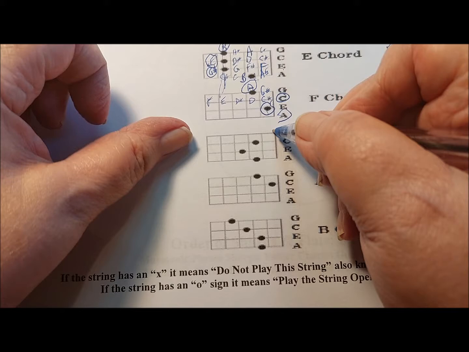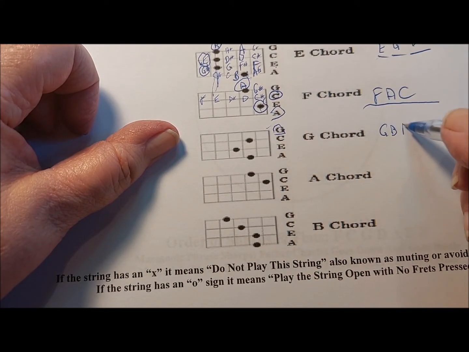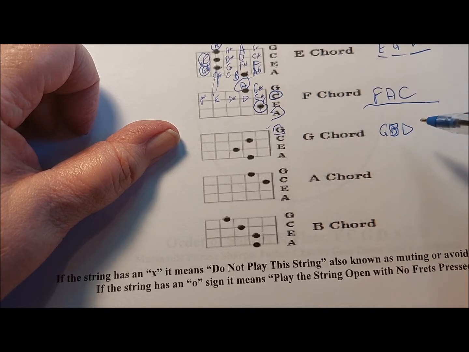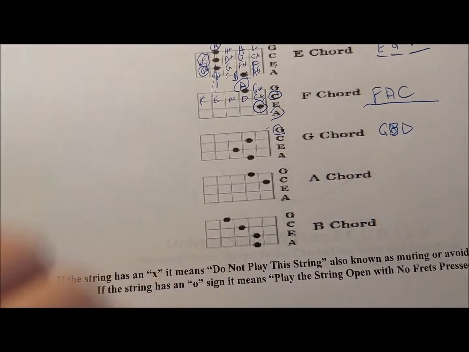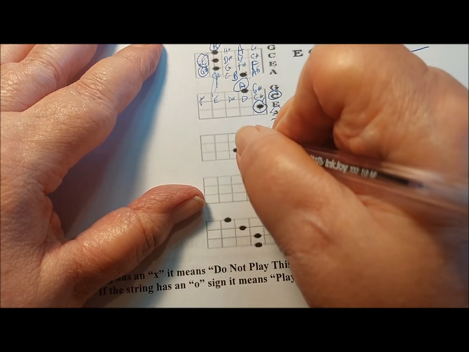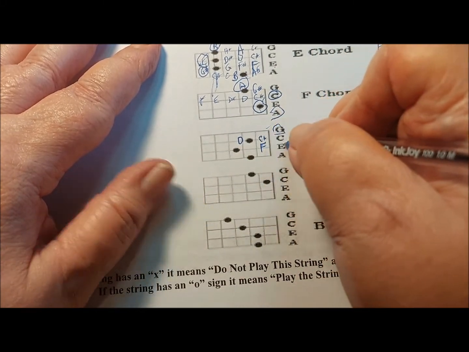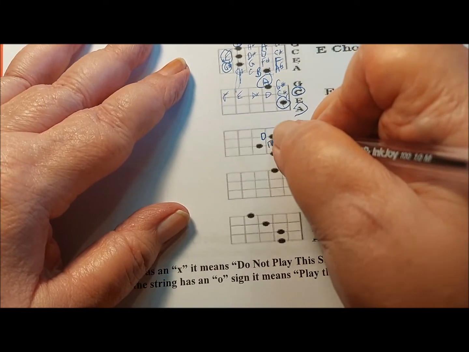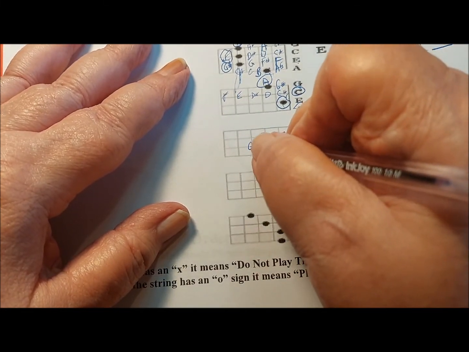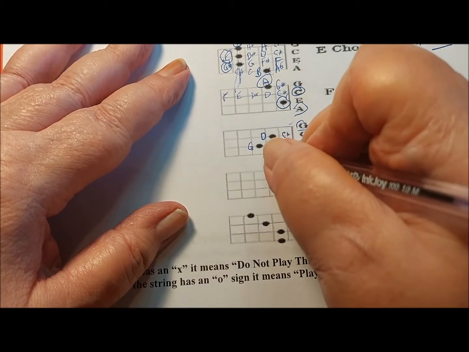G chord. Well, G is obviously G. We don't have to do anything with that one. G, B, D. Remember I told you the kids really liked that one. G, B, D. Like Jibbity Cricket. Okay, so G we play open. C, C sharp, D, E, F always before the E, always after the E, F sharp, G, A sharp, B.